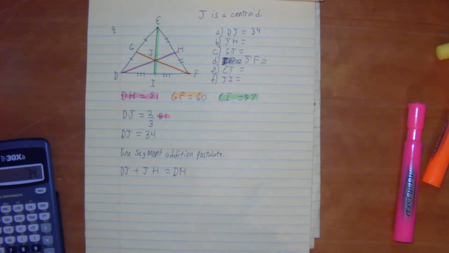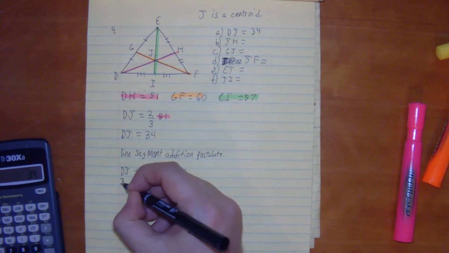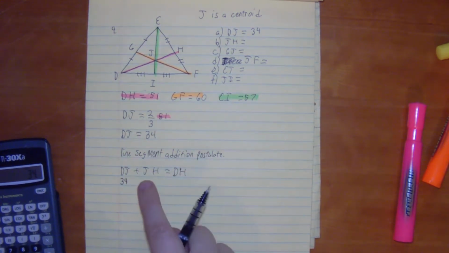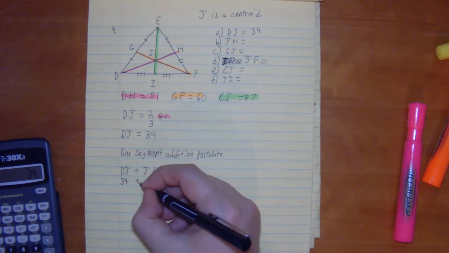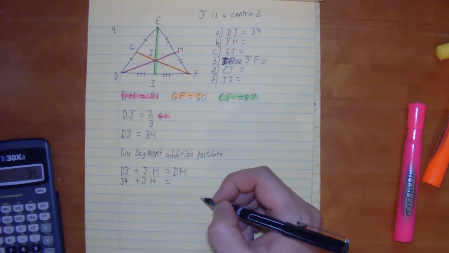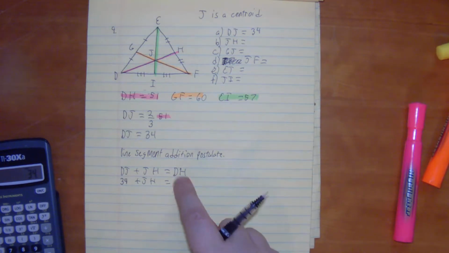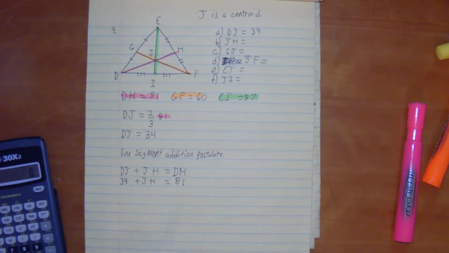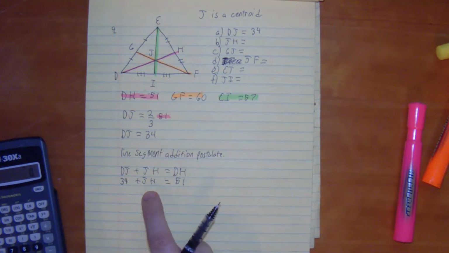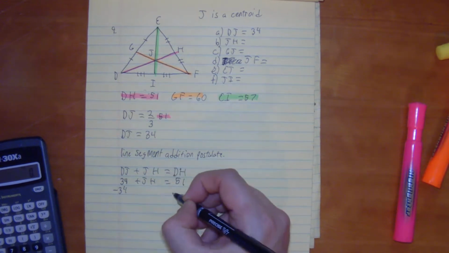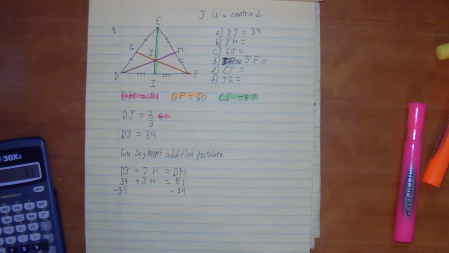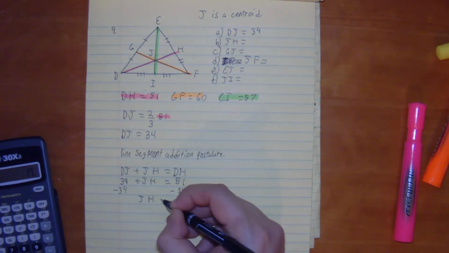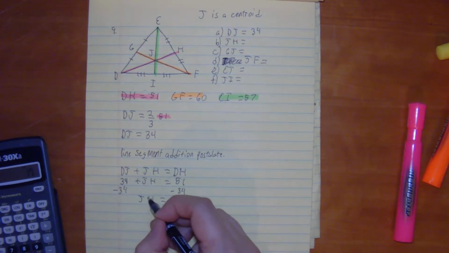We plug in the information we know: DJ is 34, plus JH, which we're solving for, is equal to DH, which is given as 51. We just isolate JH: subtract 34 from both sides, 51 minus 34 gives you 17. So JH has to be the length of 17.